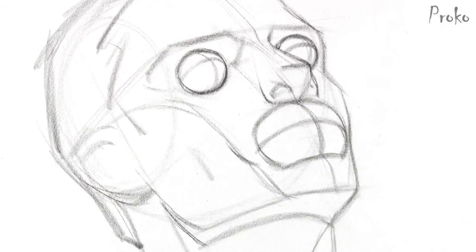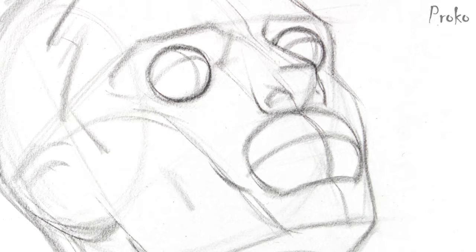It's important to remember that the eyes and lips are not flat on the face. They are rounded in their simplest forms. So observe the curvature of these features as they wrap around the eyeball and the tooth cylinder.